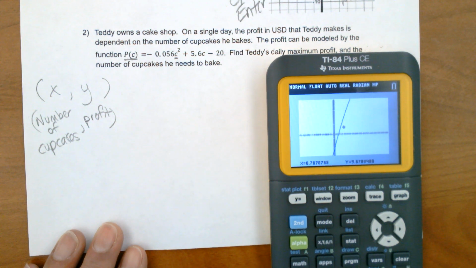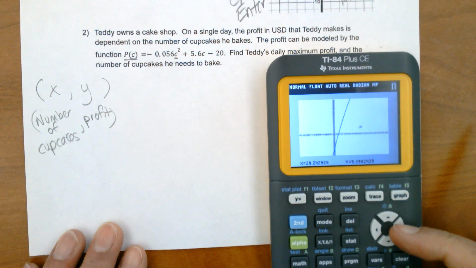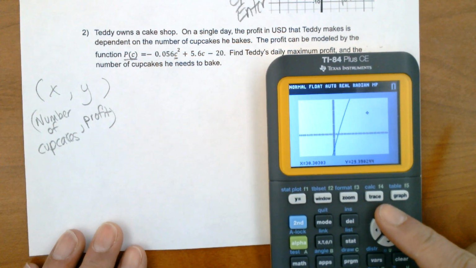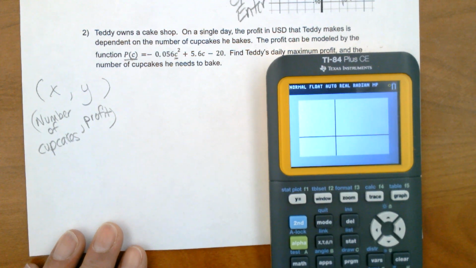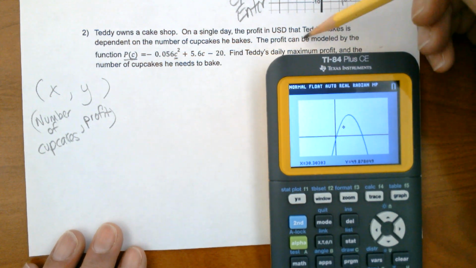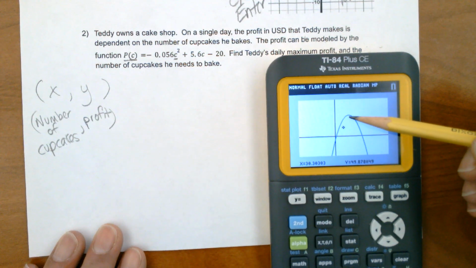And it looks like we're just going to have to do that one more time. So I'm going to move my blinky dot to where I want to zoom out, all the way up here. Zoom 3, enter. Ooh, and look at that nice graph. And so where do we want to find? It says maximum profit. So we want to find our maximum up here.